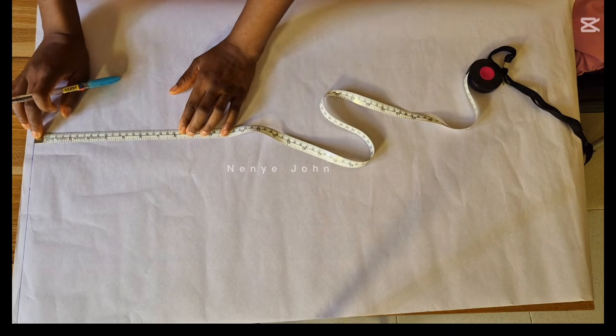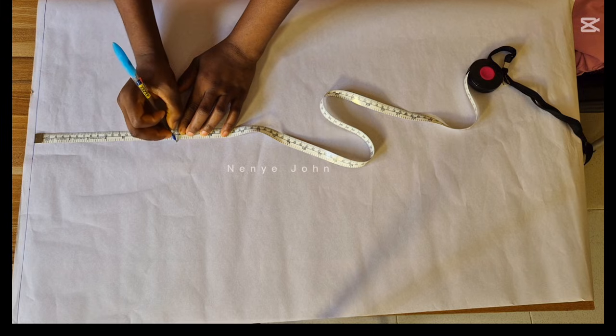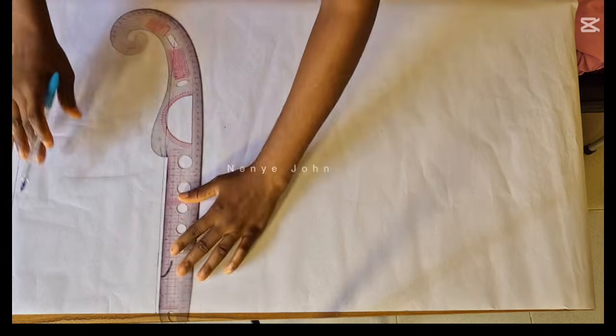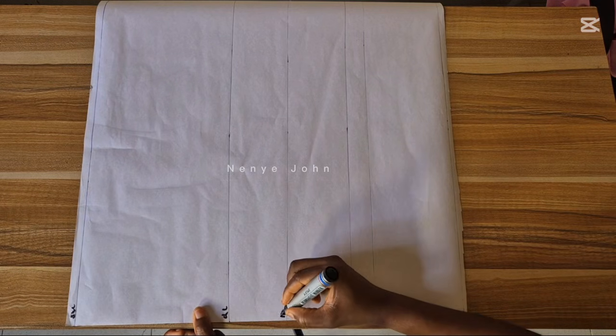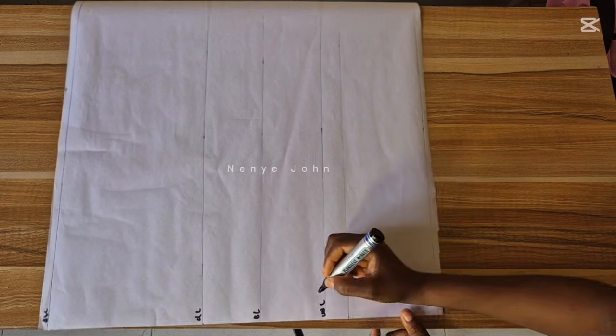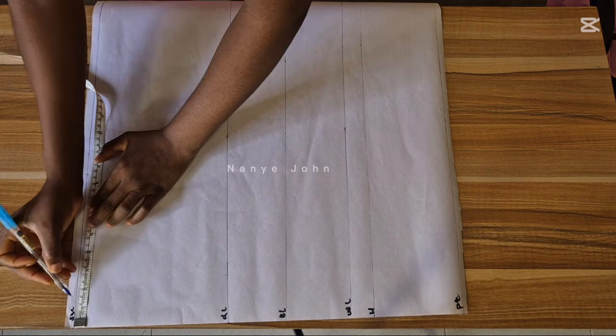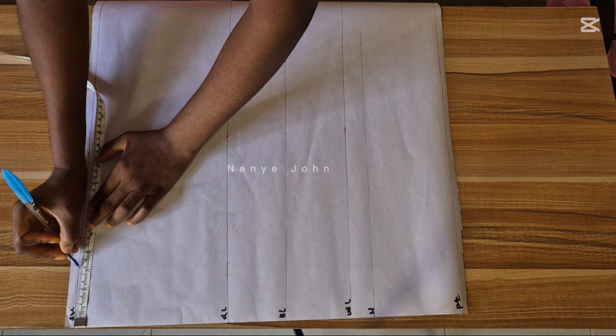So you need your pattern paper, right? I already gone in with my start line. Next is my chest line, my bust line, my under bust, my waist, and then the full length for your top. Now we'll move to our shoulder line, right?